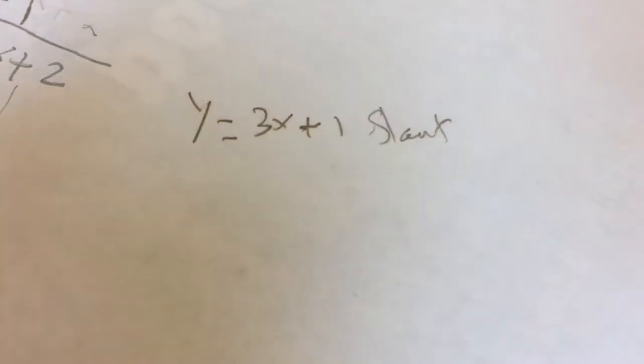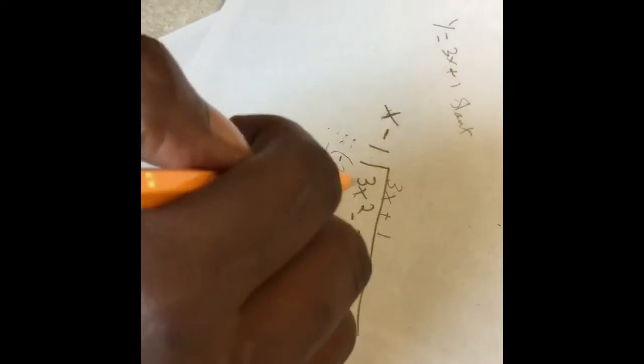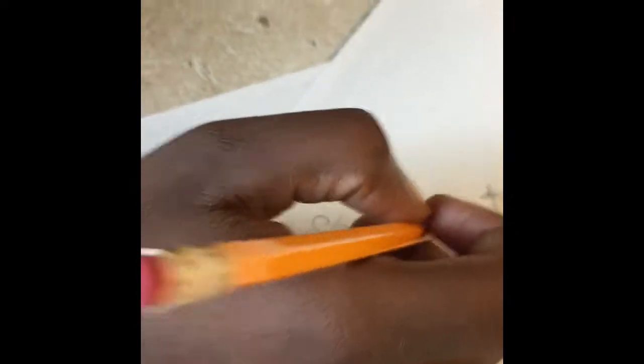So in this equation I tried to find where the slant asymptote is by using long division. First, I saw how many times x goes into 3x squared, and I found that it goes in 3x times. Good. And then after that, I did 1.